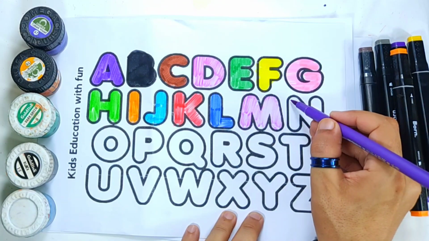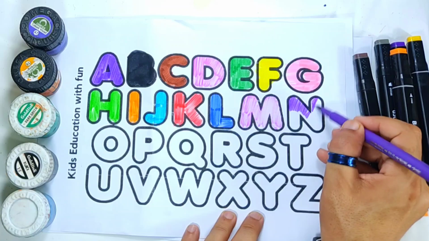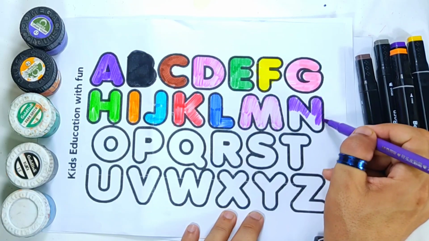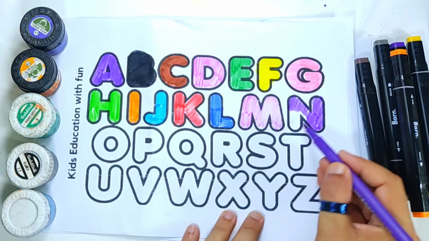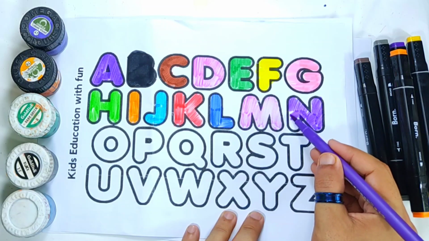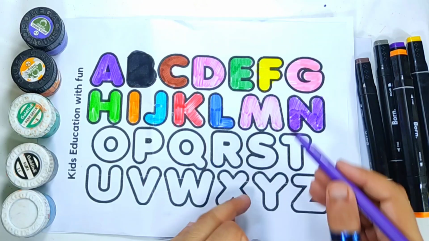N. N is for nose. Letter N. This is letter N. Can you name any other word with letter N? Yes, nature.